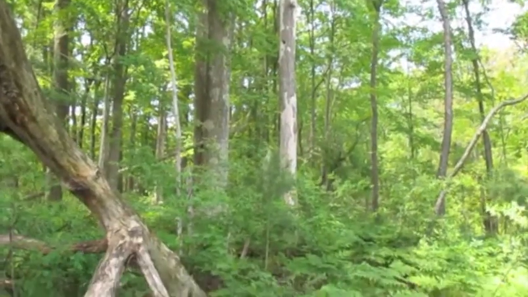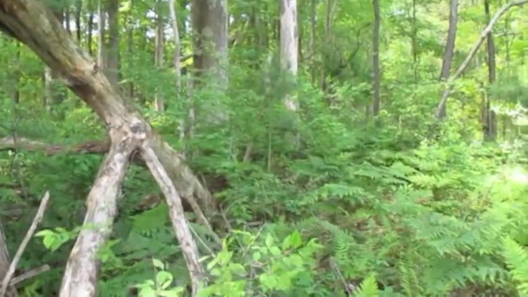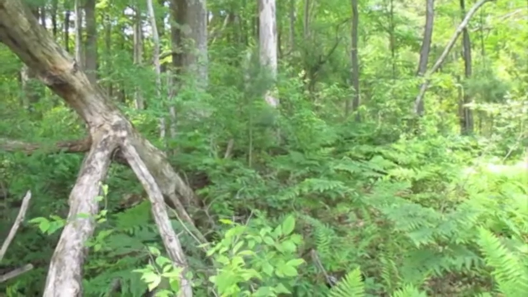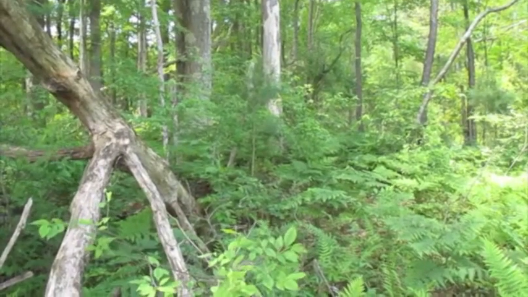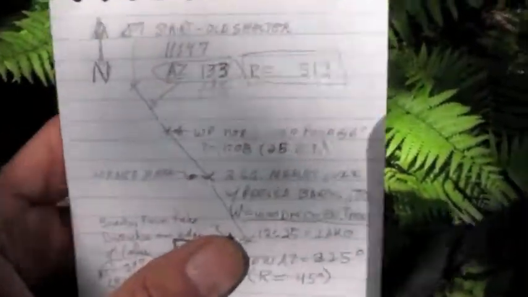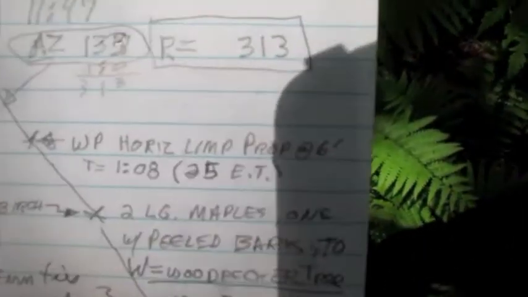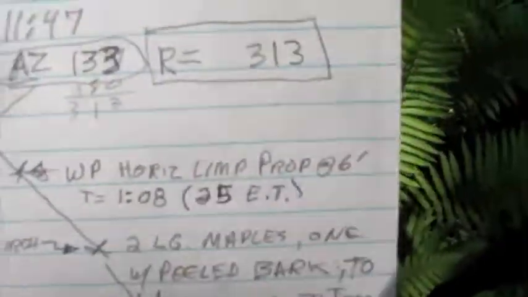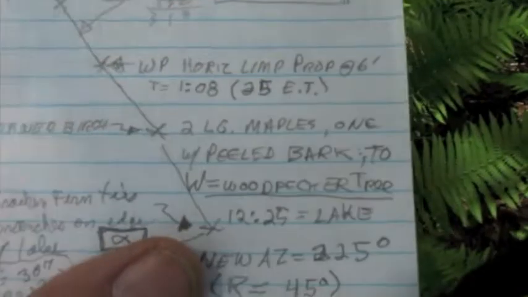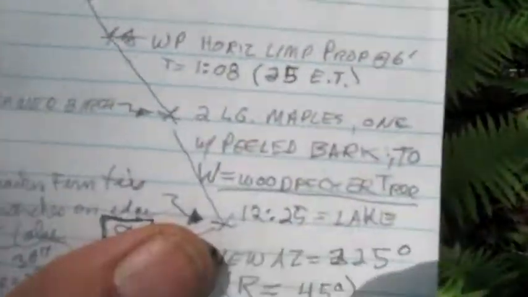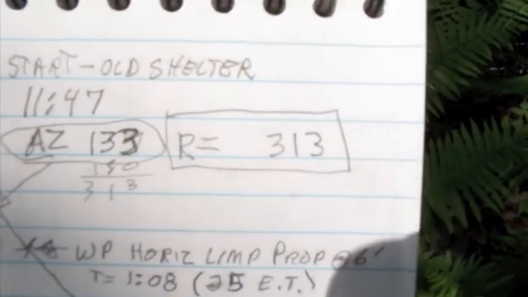There's my woodpecker tree. So I'm at the right spot to head back northwest. So now the return azimuth and reciprocal azimuth for this whole next leg should be 313.